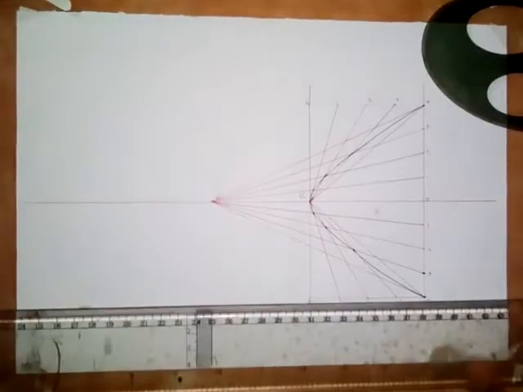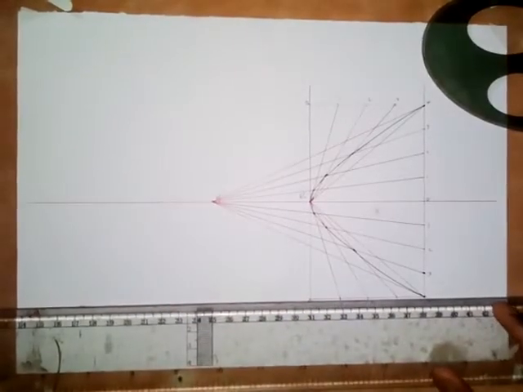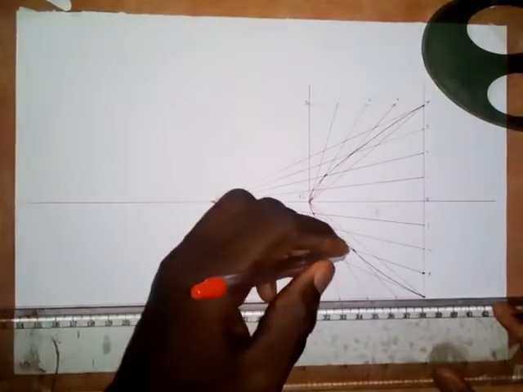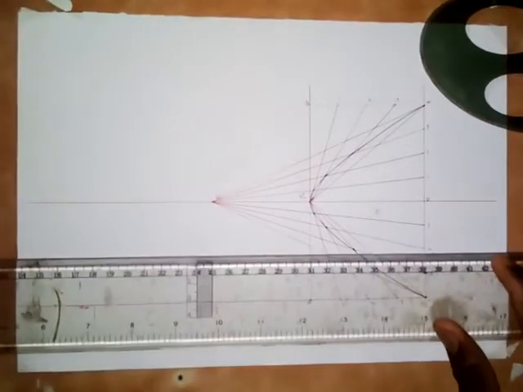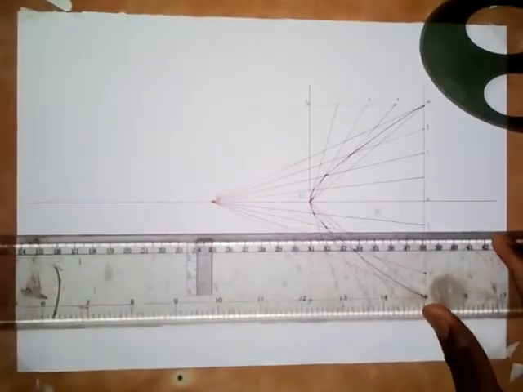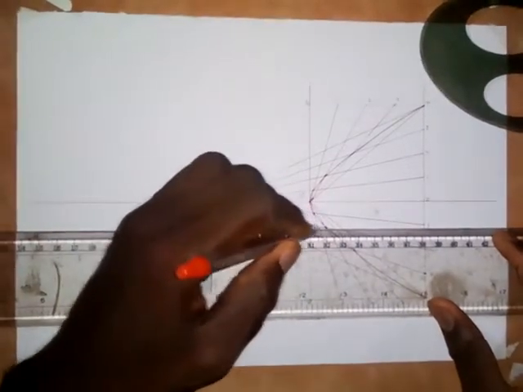So what you need to do is that from this point, from this line, draw a horizontal line. So from this point here, point 3 here, you draw a horizontal line from point 3. Okay. Now from point 2 here, draw a horizontal line.